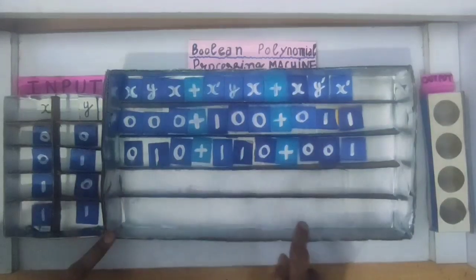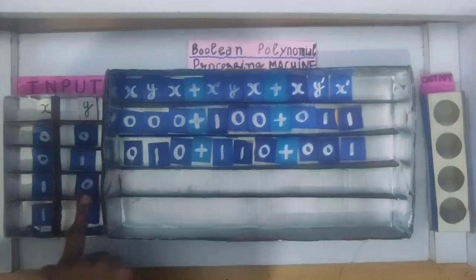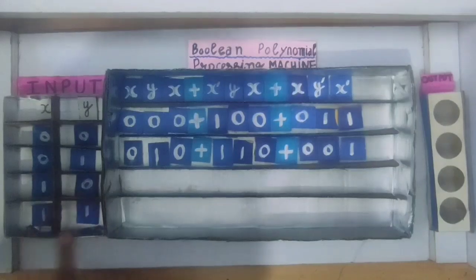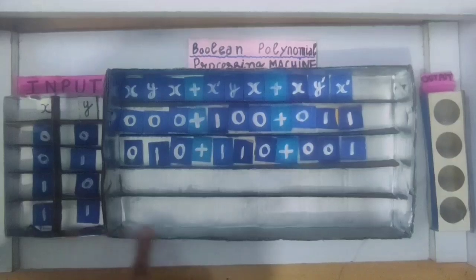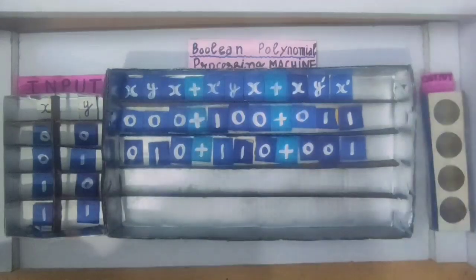Similarly, for the third and the fourth row, we'll take x as 1 and x dash as 0, and y as 0 and y dash as 1. And for the fourth row, for x is equal to 1 and y is equal to 1, in this particular row, x dash will be taken as 0 and y dash will be taken as 0. So I'll just complete these two rows.